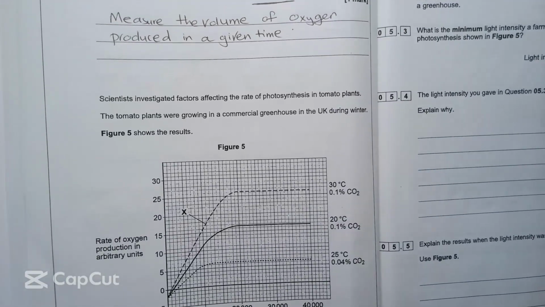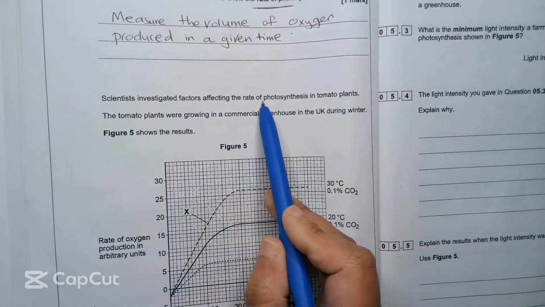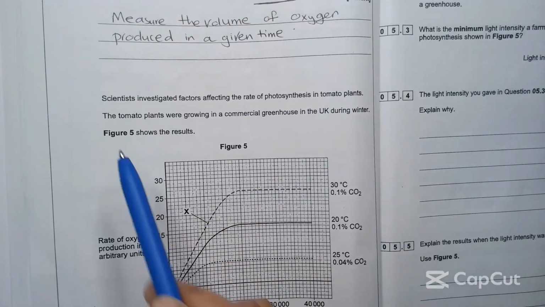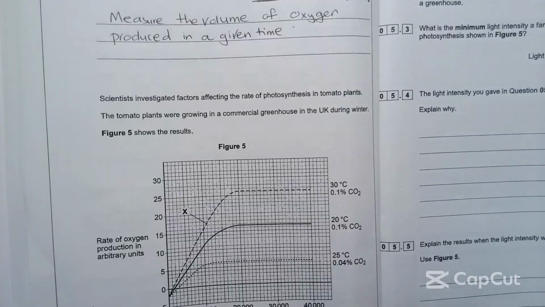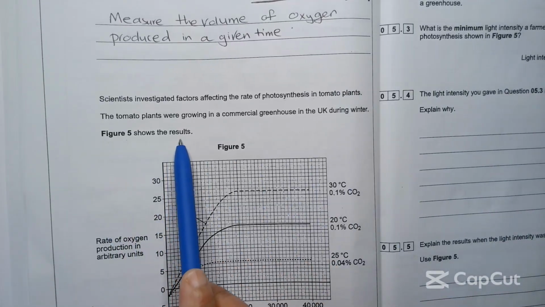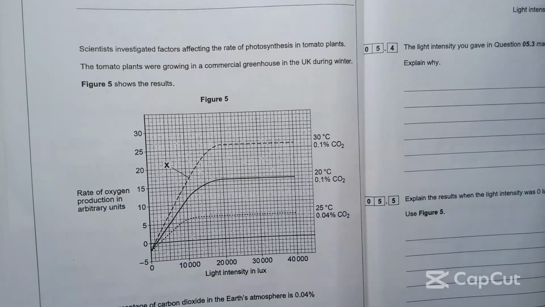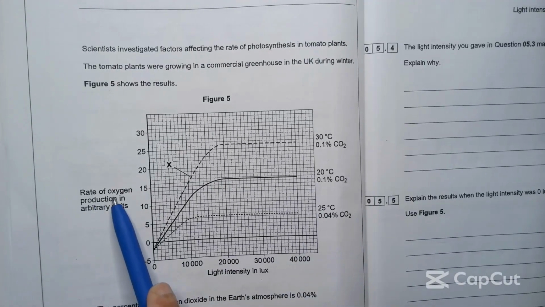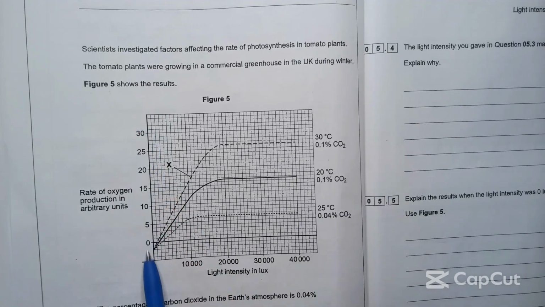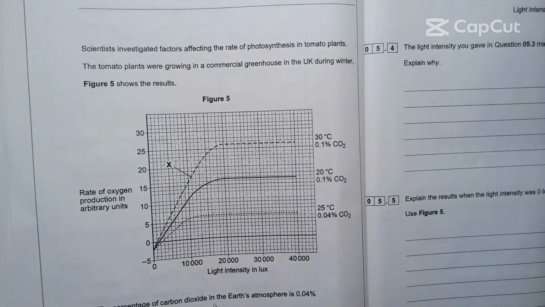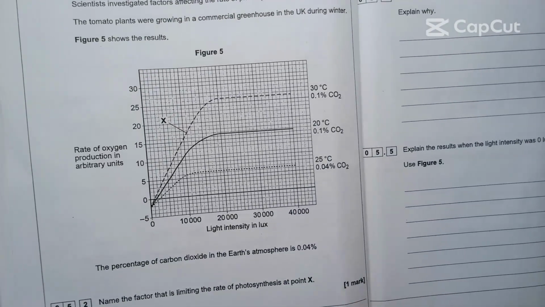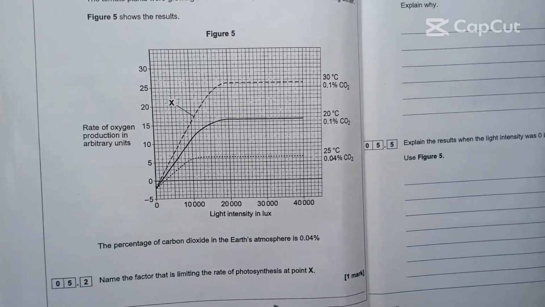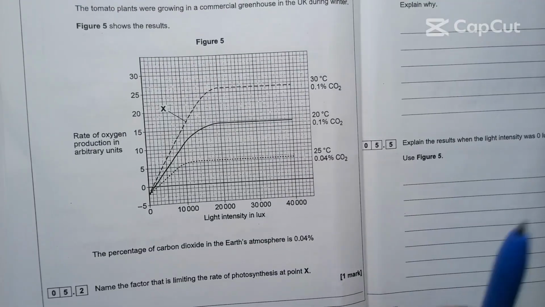So that should get you 1 mark. Scientists investigated factors affecting the rate of photosynthesis in tomato plants. The tomato plants were growing in a commercial greenhouse in the UK during winter. Figure 5 shows the results. Okay, so we've got a graph here. I've got light intensity here, rate of oxygen production in arbitrary units. Basically, this is your rate of photosynthesis. The percentage of carbon dioxide in the Earth's atmosphere is 0.04%. Name the factor that is limiting the rate of photosynthesis at point X.